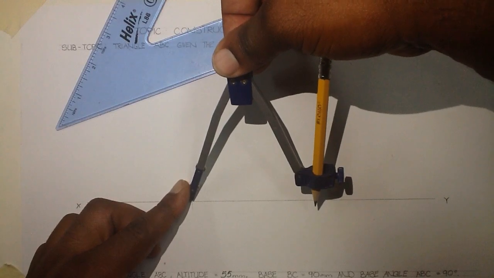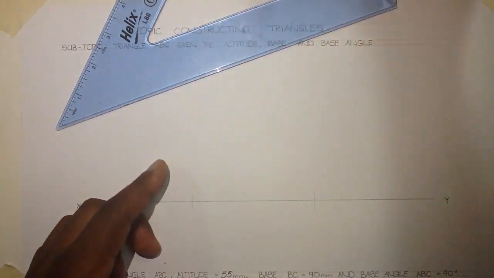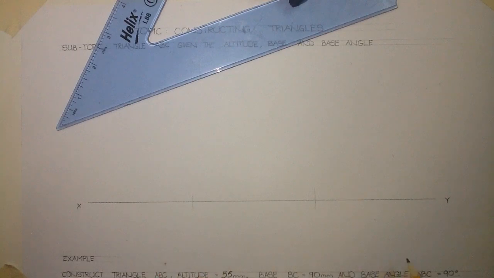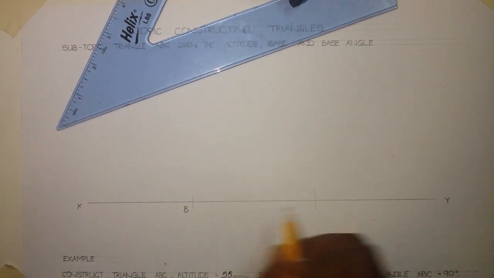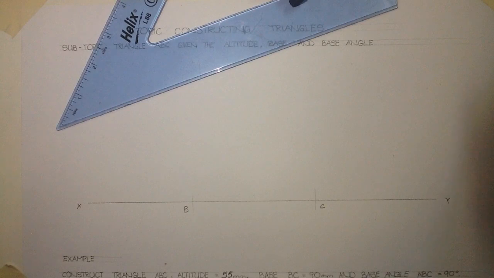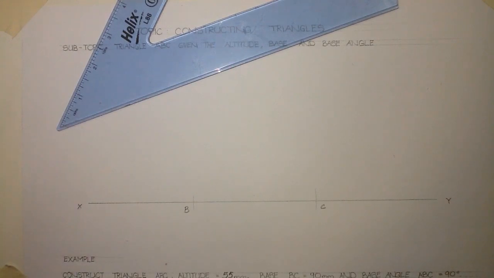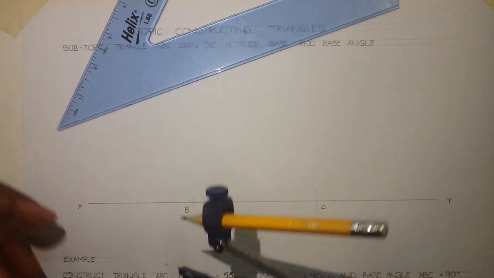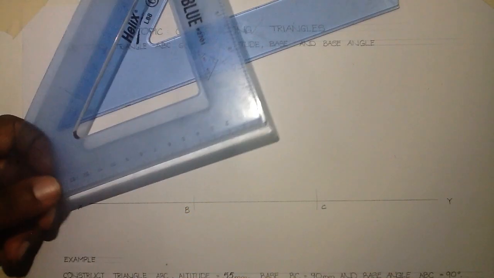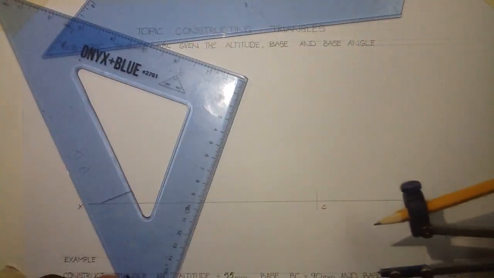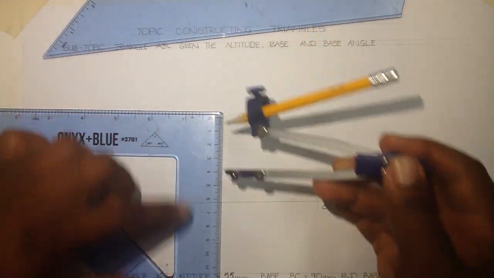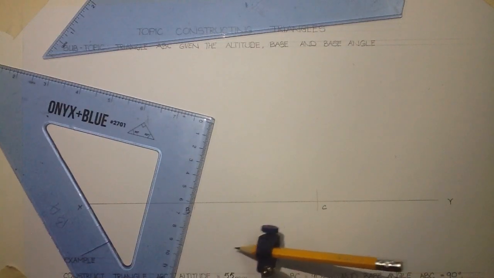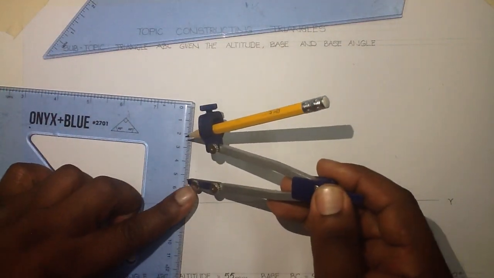I'm going to place my compass point at point B to establish our base BC. We proceed from here by constructing the altitude or our 90-degree angle at point B. I'm going to establish our radius and then construct the altitude. So the radius for my circle will be equal to the altitude. The altitude is 55 millimeters.